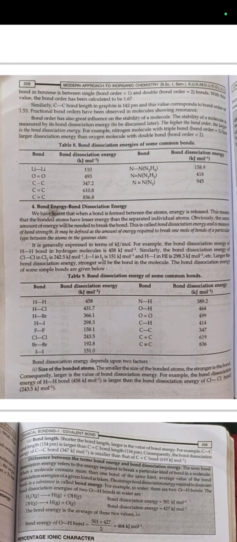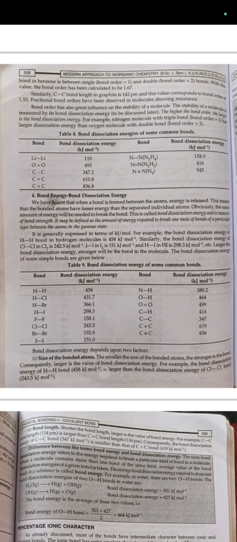For example, the bond dissociation energy of the H-H bond in a hydrogen molecule is 458 kJ per mole. Similarly, the bond dissociation energy of the Cl-Cl bond in Cl2 is 242.5 kJ per mole. Bond dissociation energy depends upon two factors. First, size of bonded atoms. The smaller the size of the bonded atoms, the stronger is the bond, and consequently the larger is the value of bond dissociation energy. For example, the bond dissociation energy of the H-H bond is larger than that of the Cl-Cl bond.